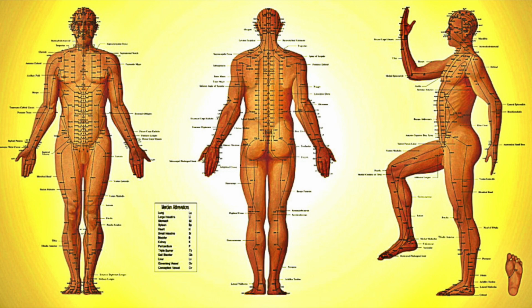Why these points? These are the ends of 8 of the 12 main meridian lines found in the human body. Each of these meridians correspond to an internal organ, with tapping being intended to alter the energetic flow through these meridians.